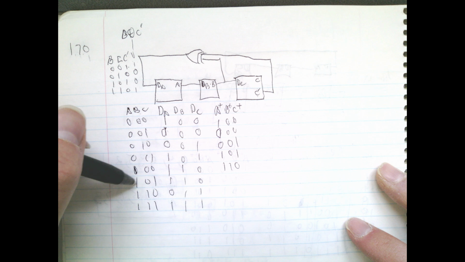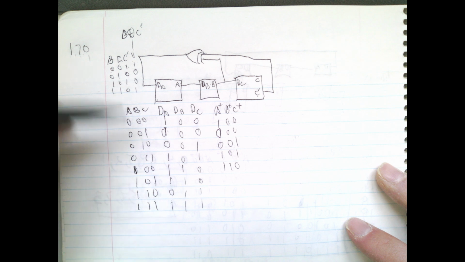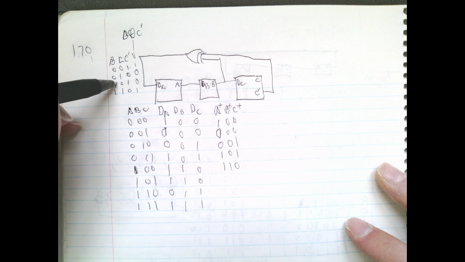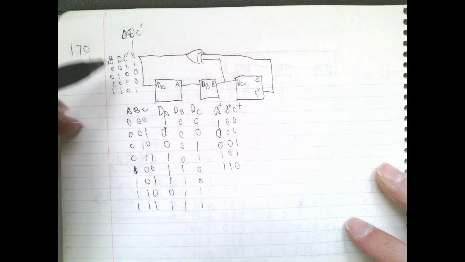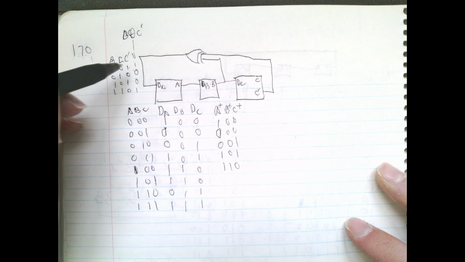So here's 1, 0, 1. The output should be 0, 1, which means you're going to have a 0 here.